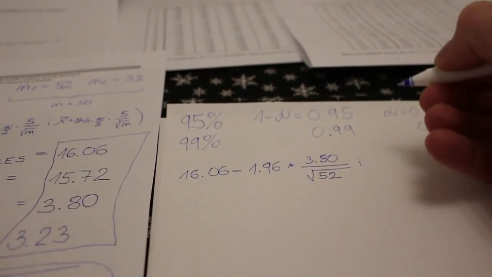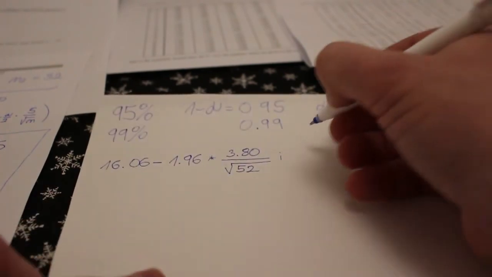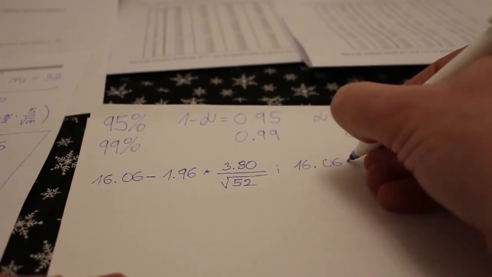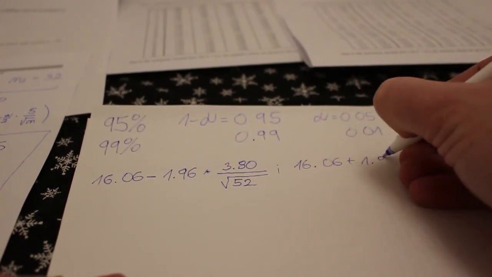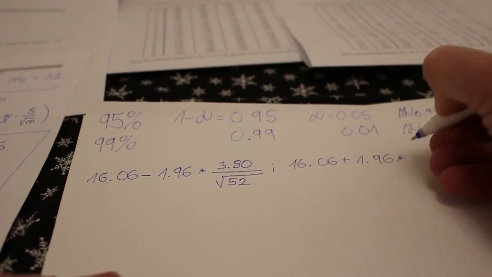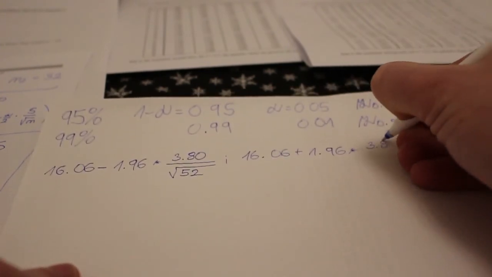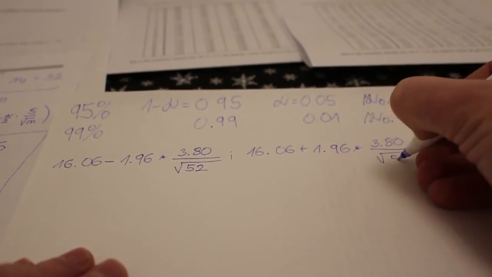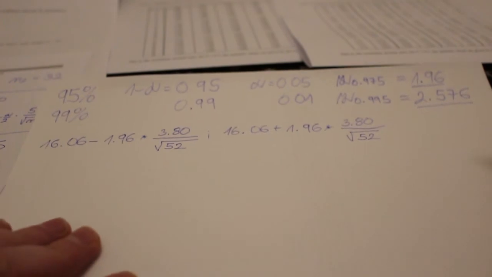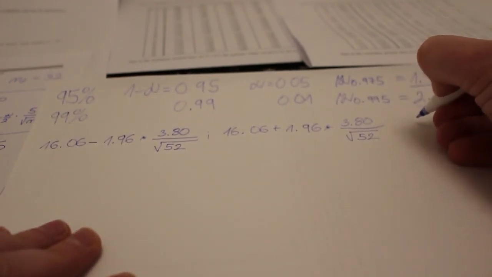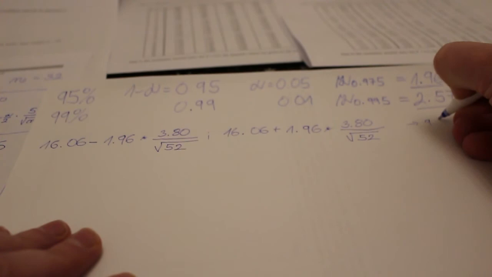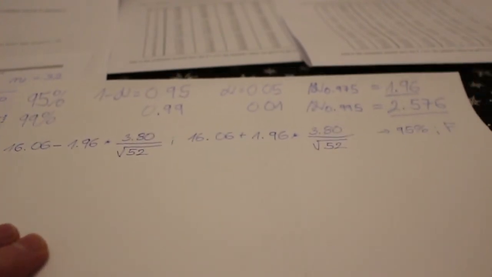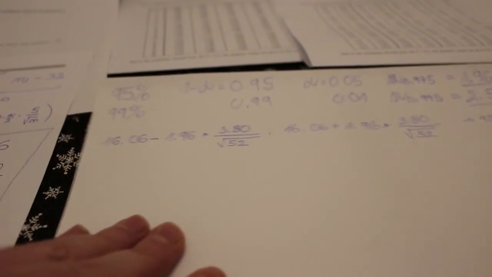And right side, 16.06 plus 1.96 times 3.80 divided by square root from 52. This will be 95% females.